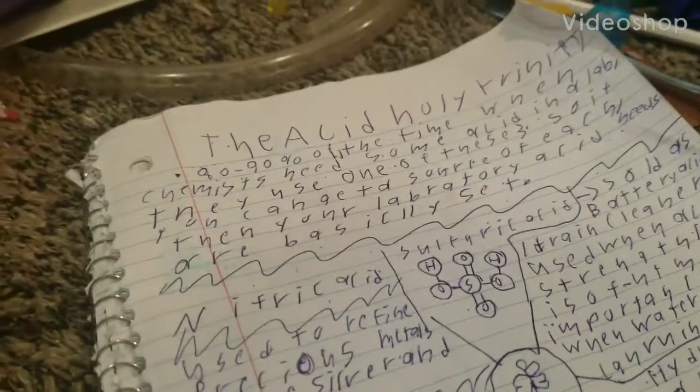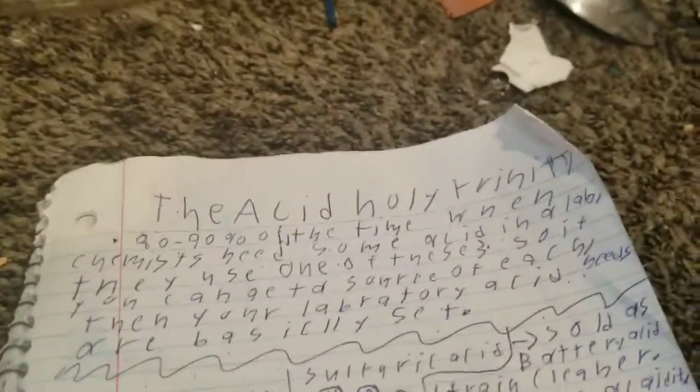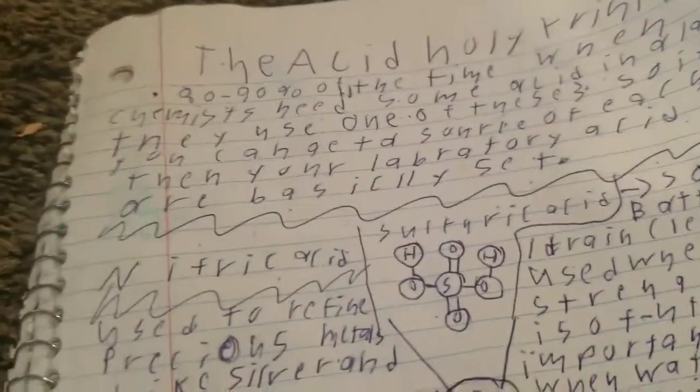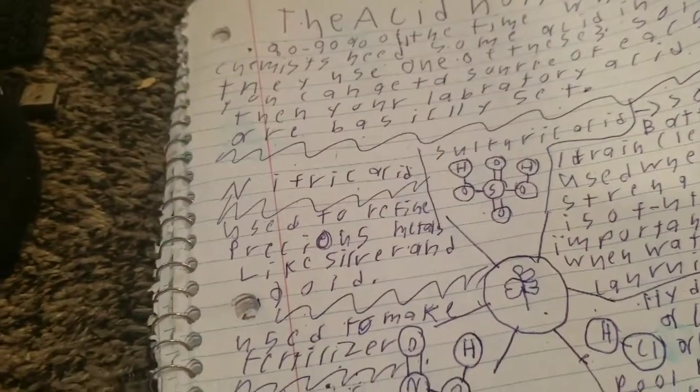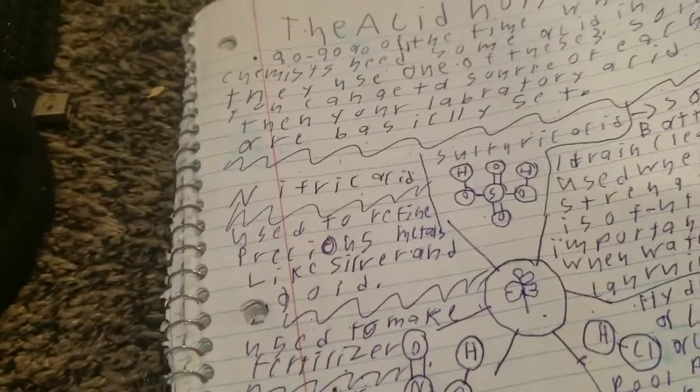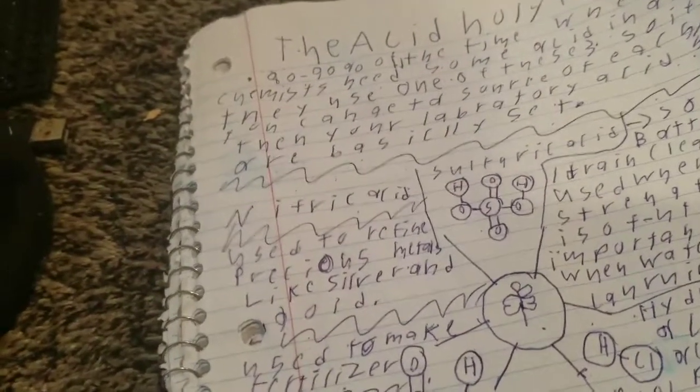So in chemistry, there are three acids that are referred to as the acid holy trinity. That is because 80 to 90% of the time when chemists need some acid in a laboratory, they use one of these three. So if you can get your hands on each of them, your laboratory acid needs are basically set.